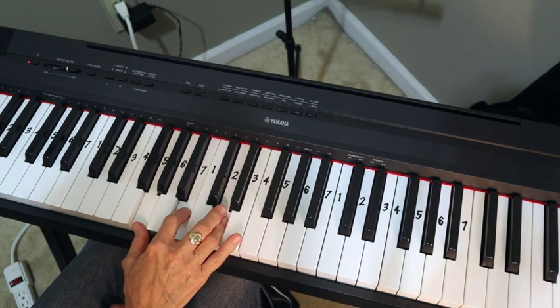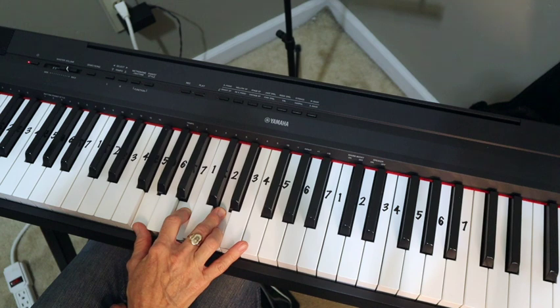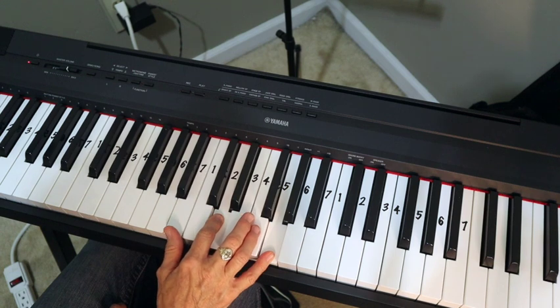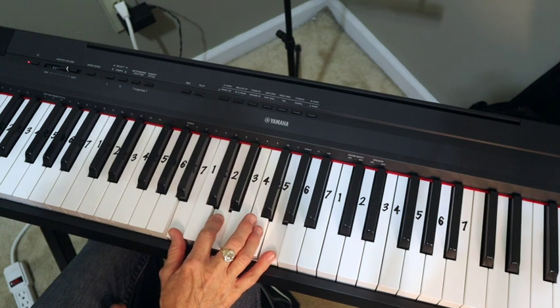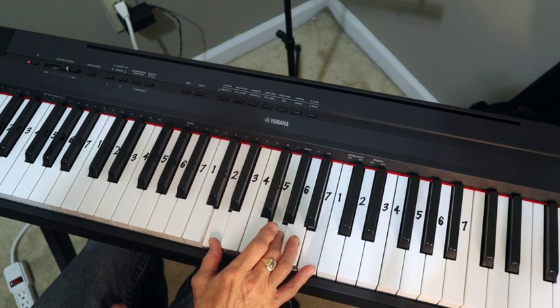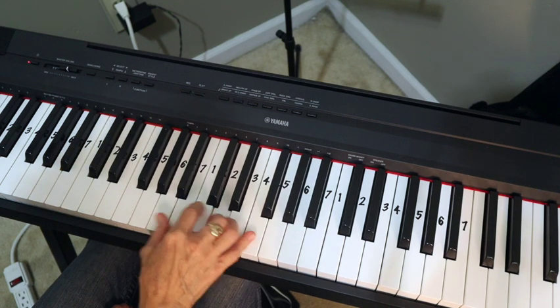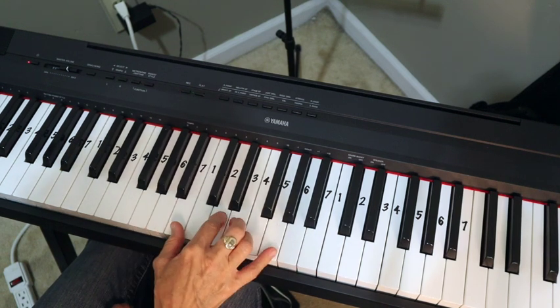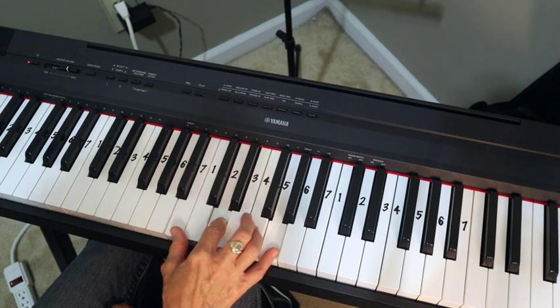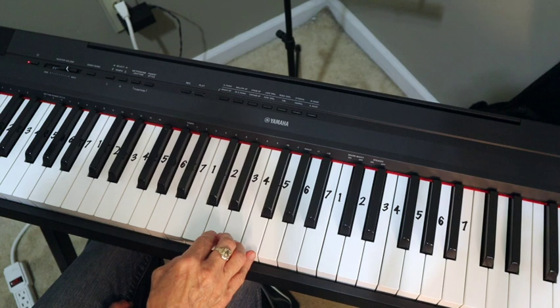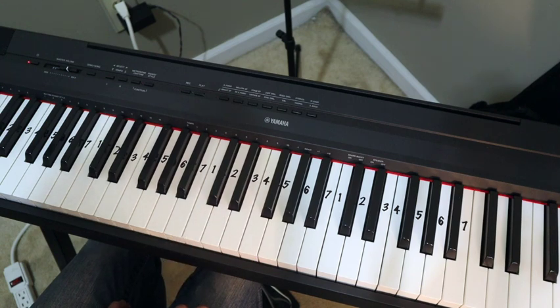So the root position is G, B, D. First inversion is B, D, G. Second inversion is D, G, B. So all of the G positions, whether it's root, first inversion, or second inversion, have the same 3 notes. We're just playing them in a different order.